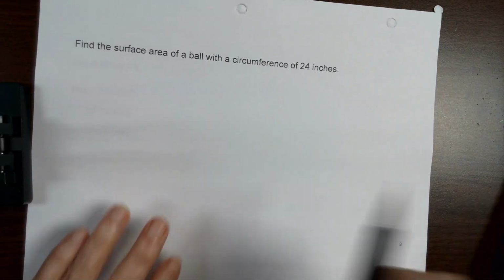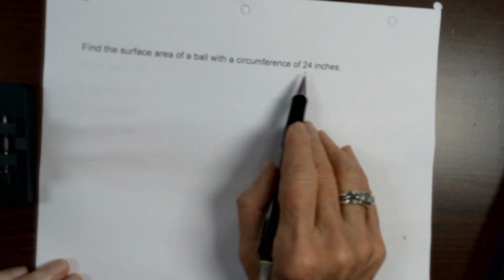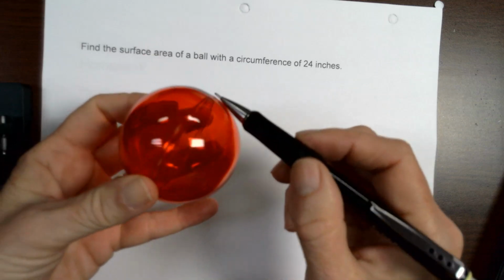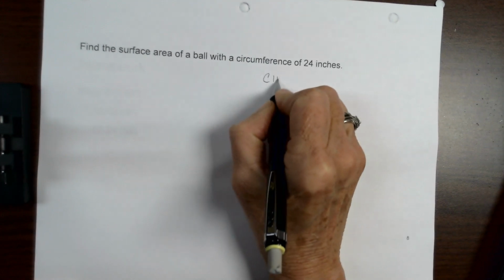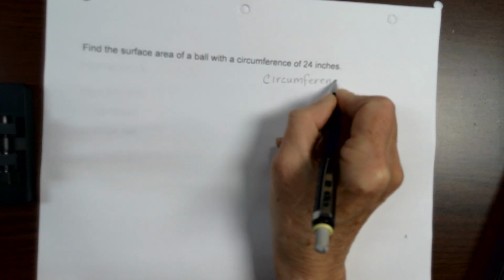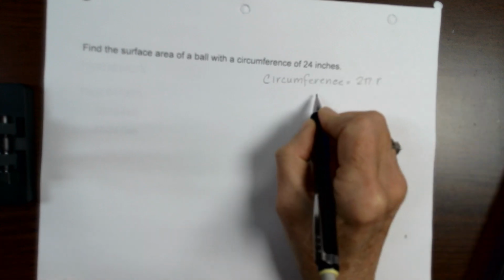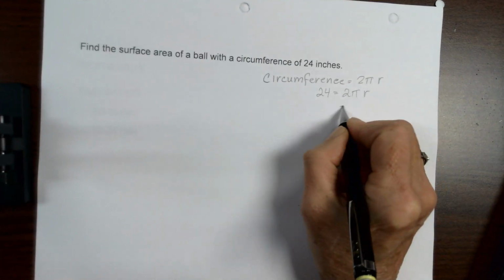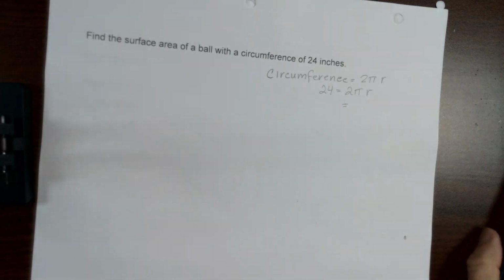Okay, now this one's a little different. This one says find the surface area of a ball with a circumference of 24 inches. So the distance around this great circle is 24 inches. Remember, circumference is equal to 2 times pi times r. So I have 24 is equal to 2 times pi times r. I want to solve for r so I can use it back in the formula to find the surface area.